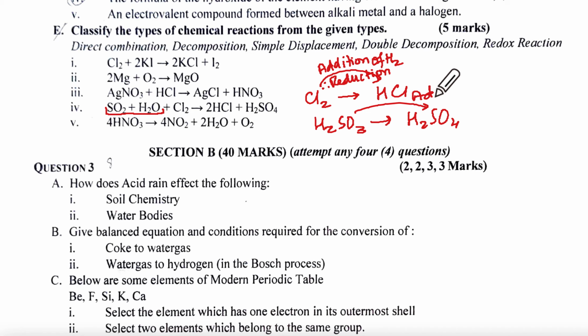There is addition of oxygen, correct or no? There were 3 O's and now there are 4 O's. So can you see there is reduction and oxidation? Addition of O2 means it is oxidation. So reduction and oxidation are taking place simultaneously. That's why it is redox.